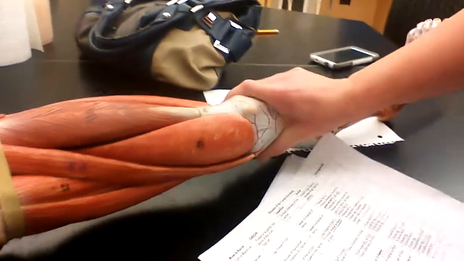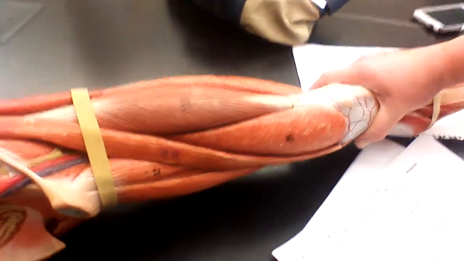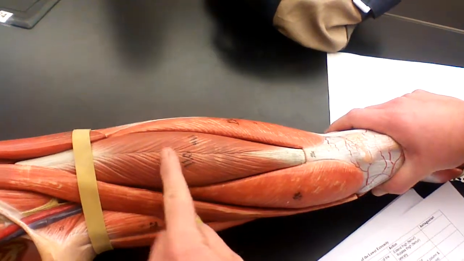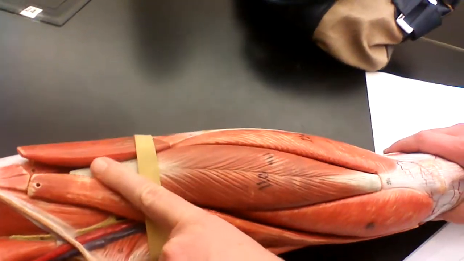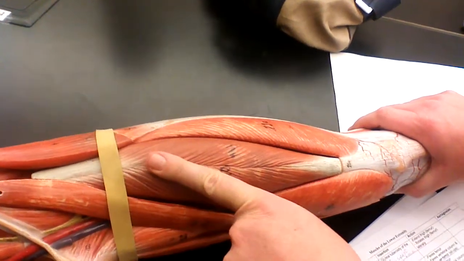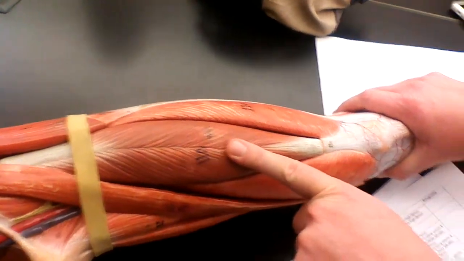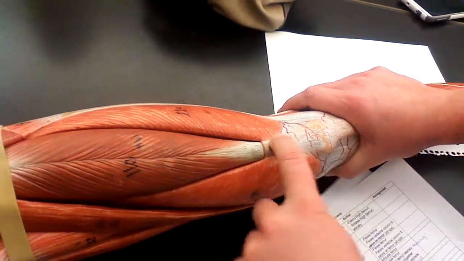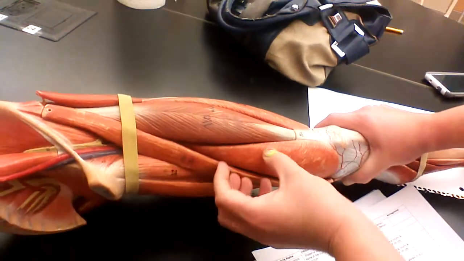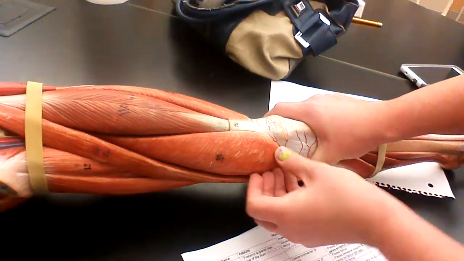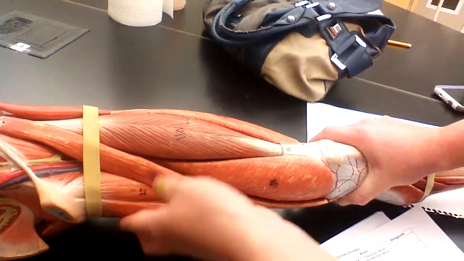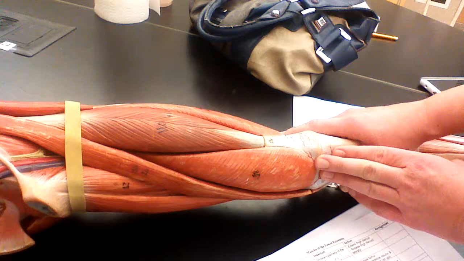The four muscles in the quadriceps are the rectus femoris. The origin is on the anterior inferior iliac spine, AIIS. The insertion is the tibial tuberosity of the tibia. The vastus medialis is right in here. And this starts on the linea aspera and it inserts into the tibial tuberosity of the tibia.